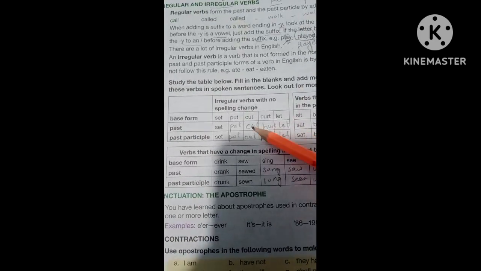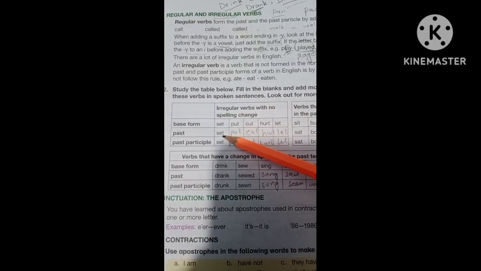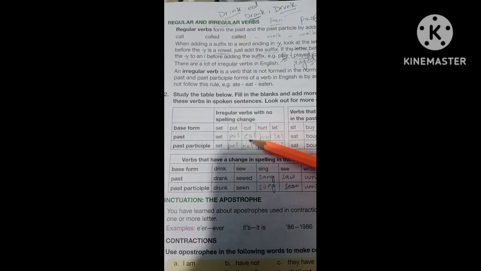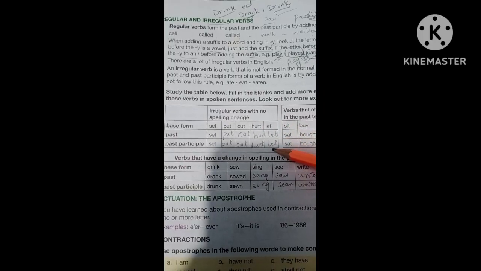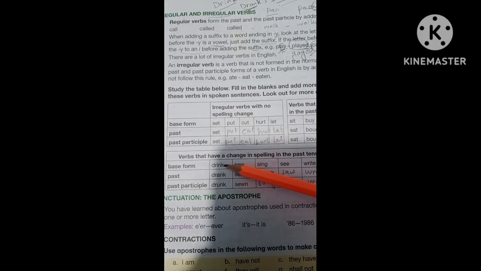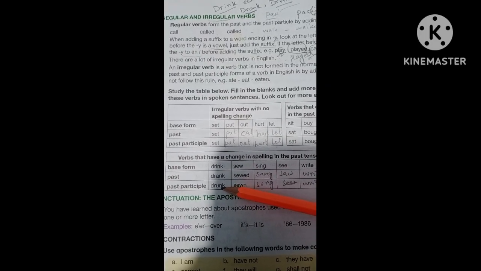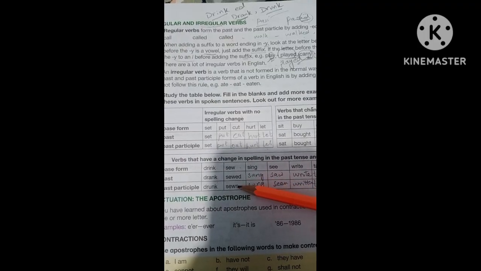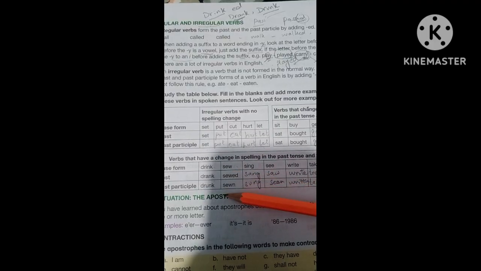For example, we will see many examples here of irregular verbs. From set, no change. Put, no change. Cut, no change. Hurt, no change. Let, no change. Now there are changes. For example, from drink it would be drank and drunk. Now you are observing that we are not adding ed, but we are changing it in a different way. From sew, it would be sewed and sewn. You are watching that now we are not only adding ed, but we are changing it.